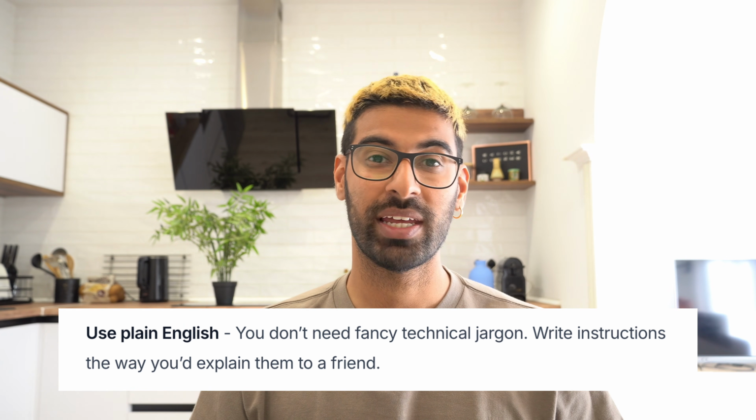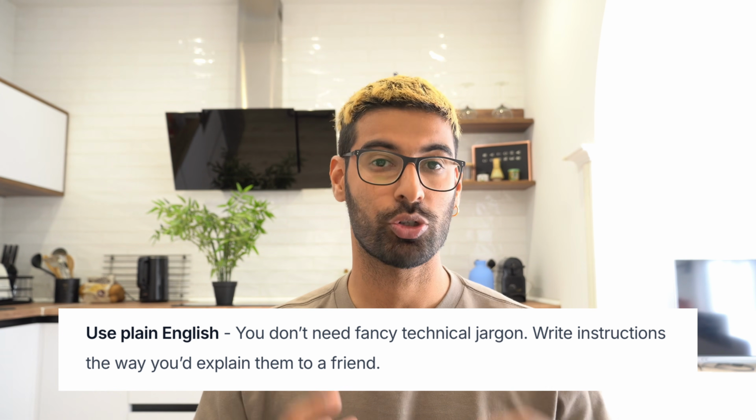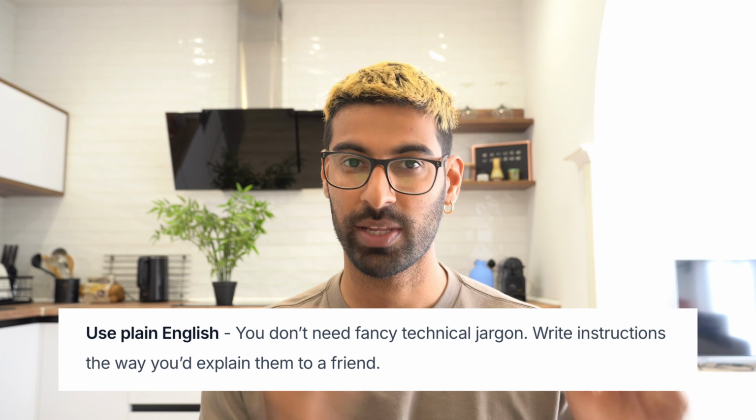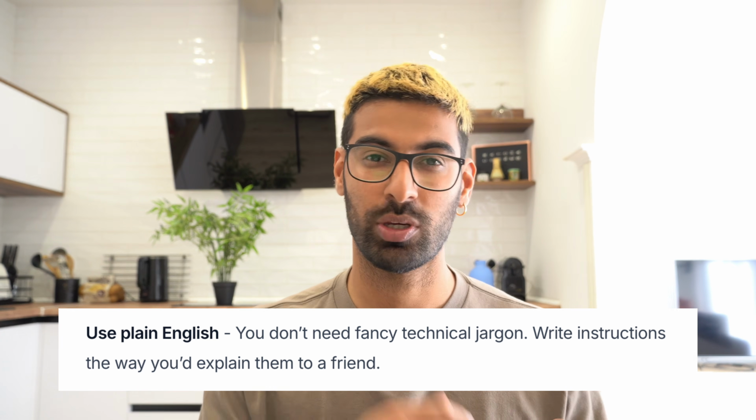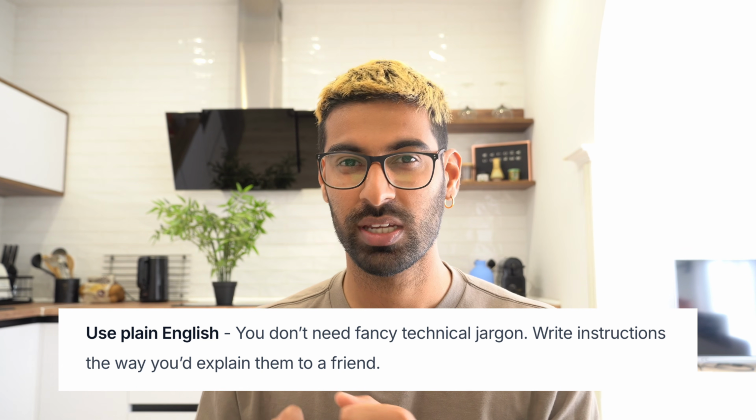Second, use plain English. Don't try to overcomplicate, don't try to over-engineer. You want to make sure that you use plain English. That is what AI is for. If you use technical jargon, sometimes you can trip up over your own words and Claude can have a misunderstanding of what you mean. That's something that you want to avoid.